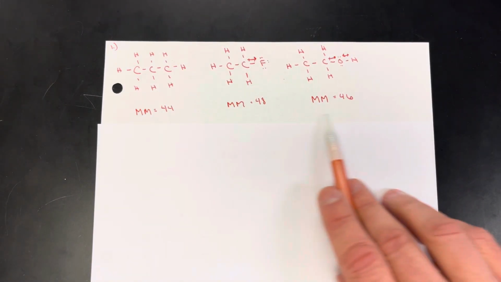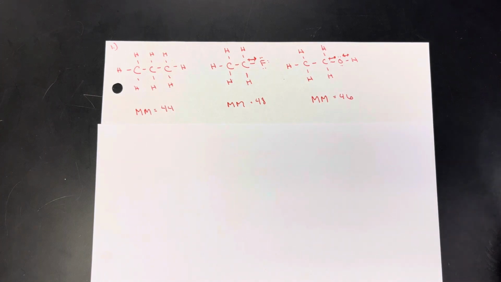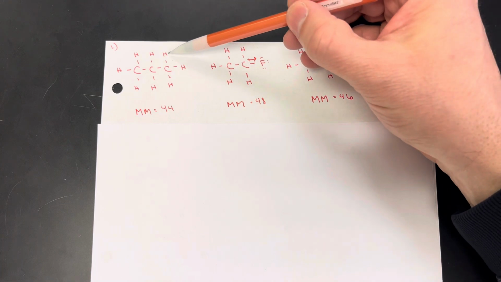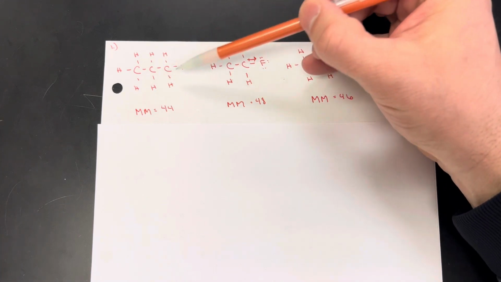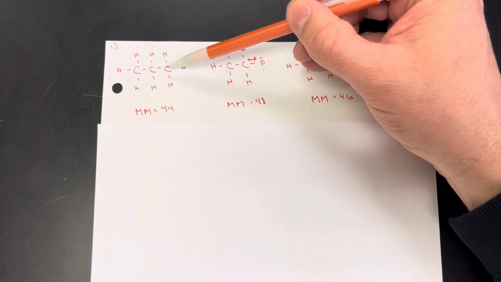All these molar masses are within a factor of 2. Nothing doubles anything here. Okay, so these molar masses are fairly similar. So which one of these is going to have the higher boiling point is going to be based on the type. Well, this one only has London dispersion forces.